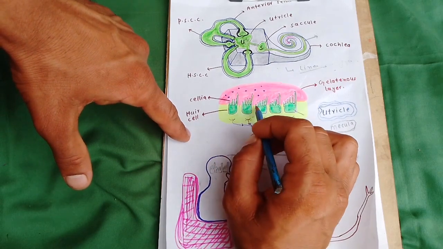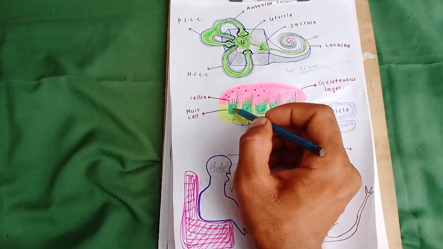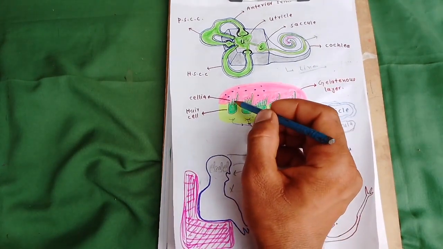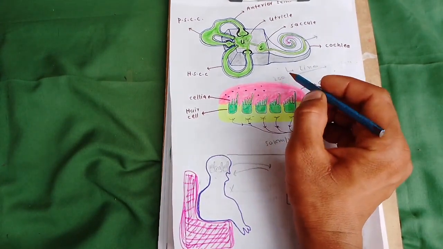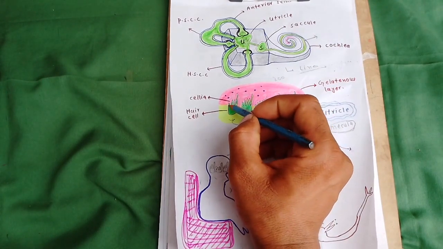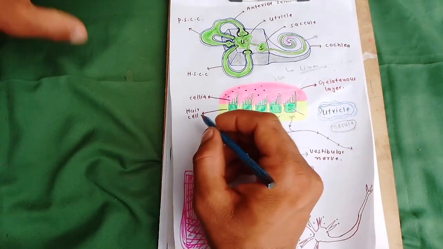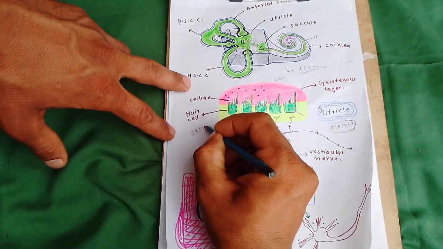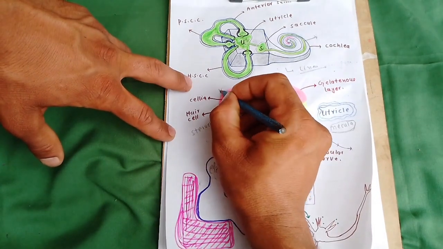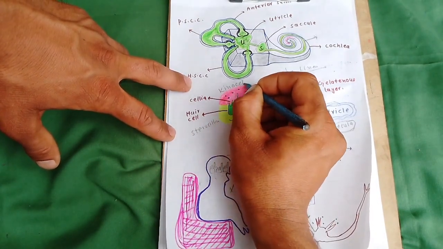These are the hair cells, and this is the nucleus. Each hair cell has about 200 cilia. This is cilia number 1, 2, 3, 4, 5. The small cilia are called stereocilia, but the one large cilium is called the kinocilium.